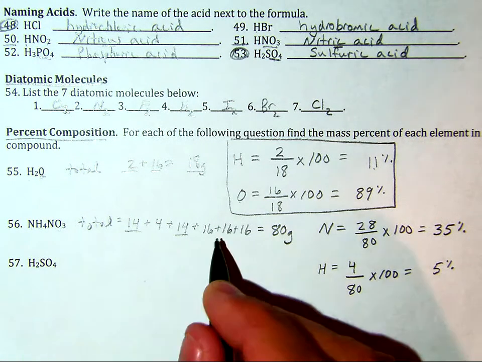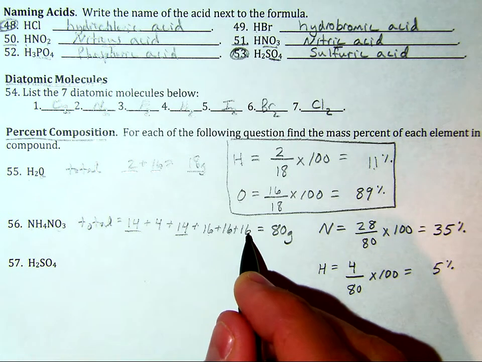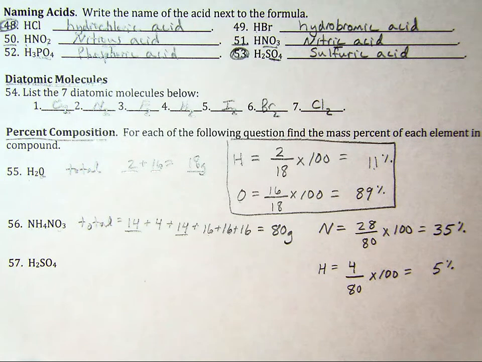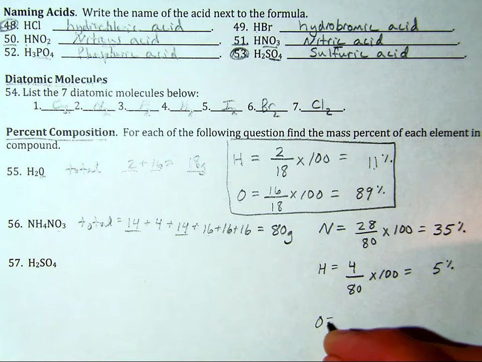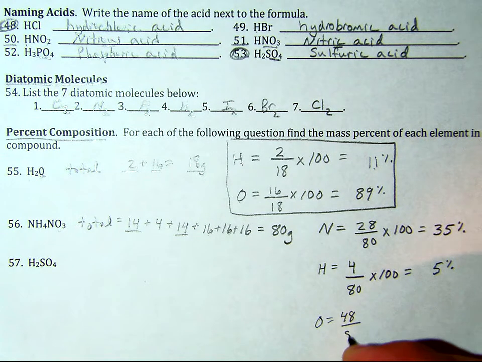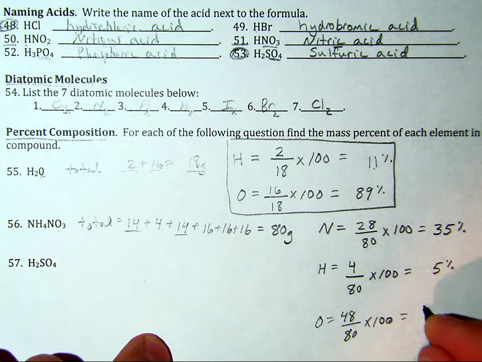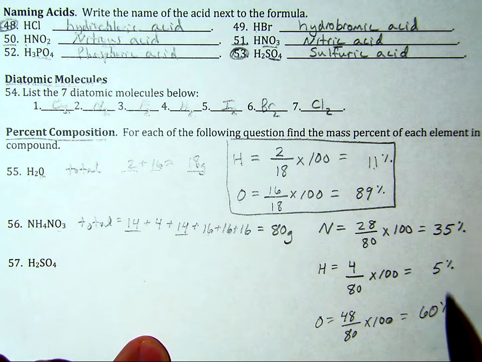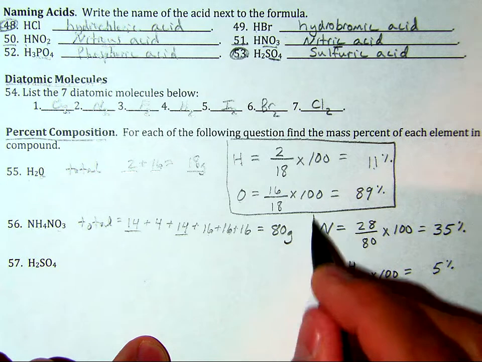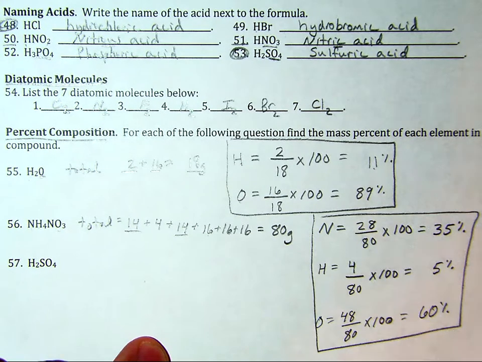So the oxygens, 16 plus 16 plus 16, that'll be 48. So we're going to do 48 divided by 80, and then times by 100 to get our percent. And if you do that in your calculator, 48 divided by 80, and then times it by 100 is in fact 60%. So what you'll notice is that the percentages at the end better add up to 100. If you did it right, it should add up to 100 because you're turning it into a percentage.